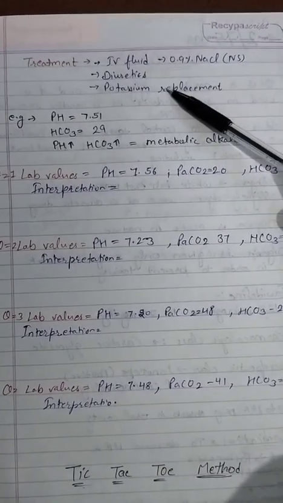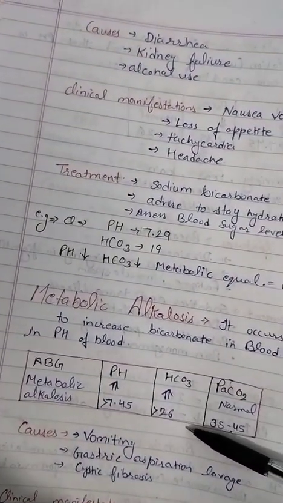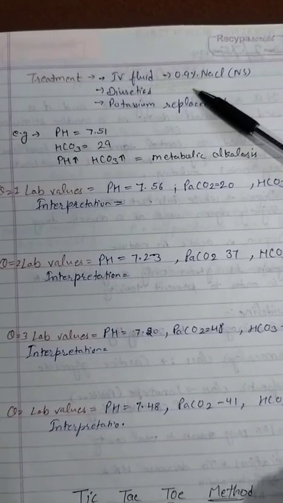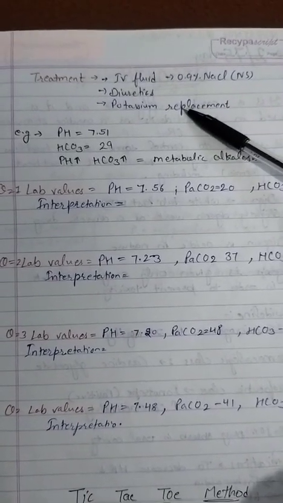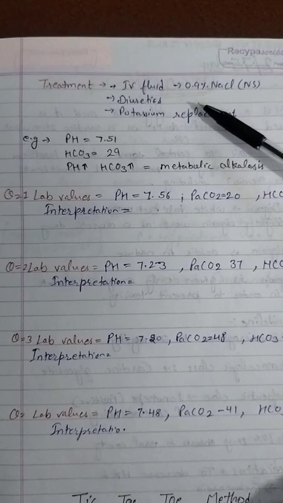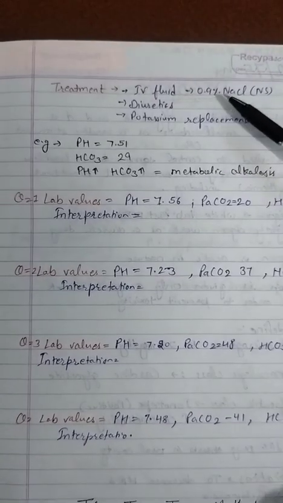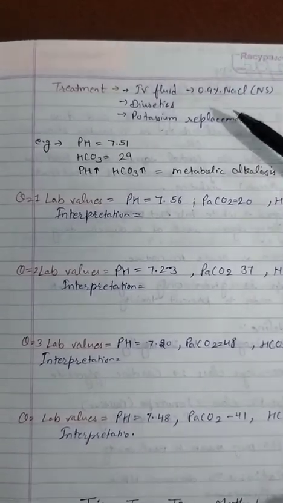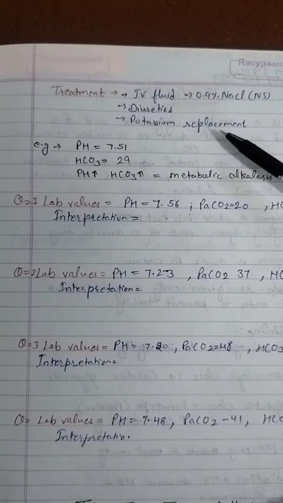Diuretics are also preferred. As we can see, the bicarbonates are increasing in the body. So if we give diuretics, then diuretics will help to eliminate the HCO3, or we can say bicarbonates. So this also helps, and potassium replacement is also helpful.